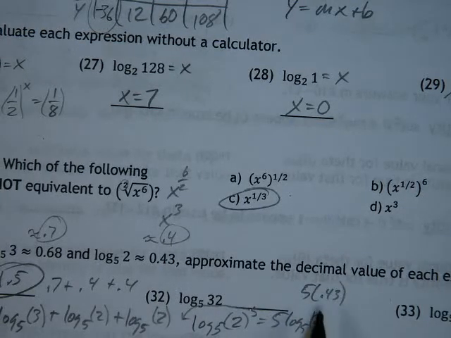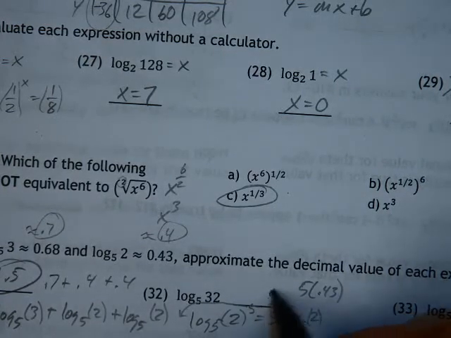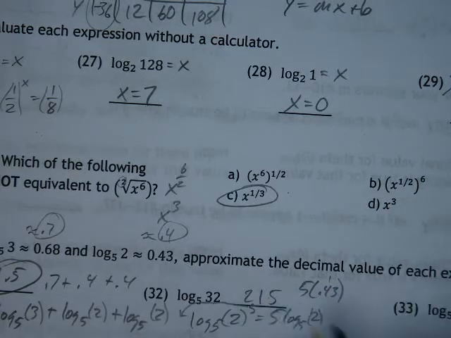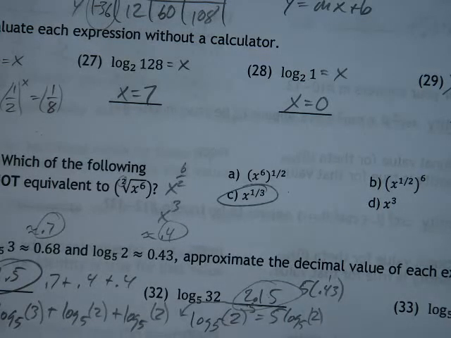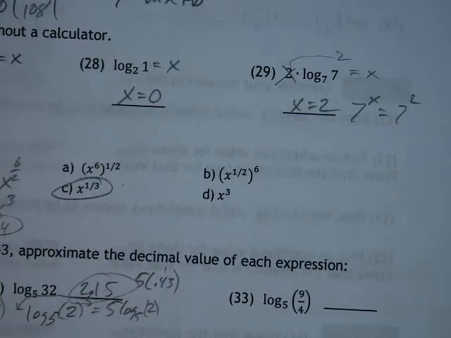0.43. I guess if we're just multiplying, it's easy enough to do. 5 times 3 is 15, carry the 1, 21, so 21 with the decimal point right about there. So 2.15. If you had rounded to 0.4 only, it would be a 2.0. So slight variation in rounding errors.